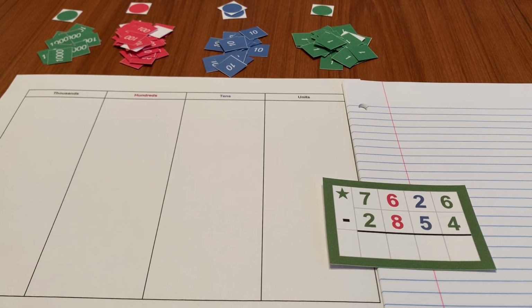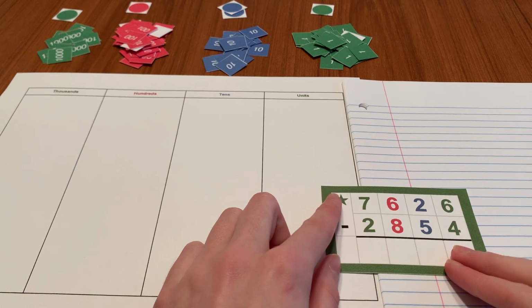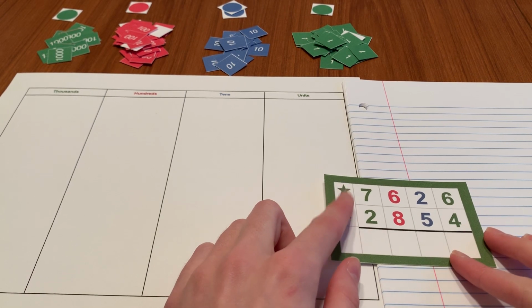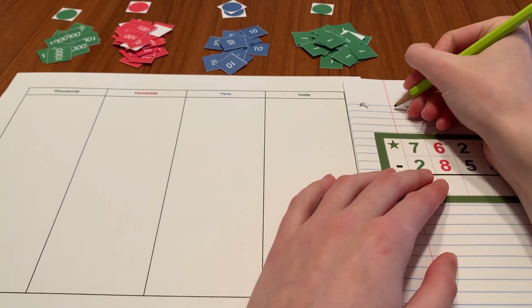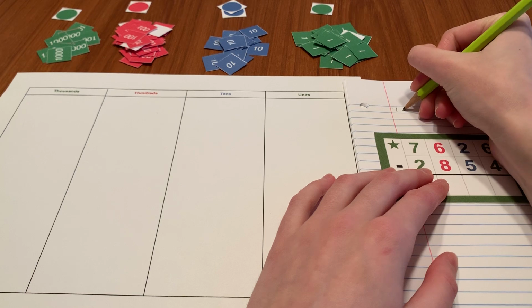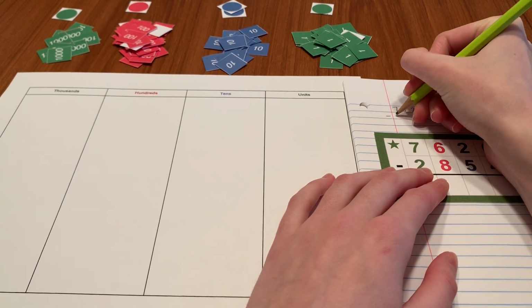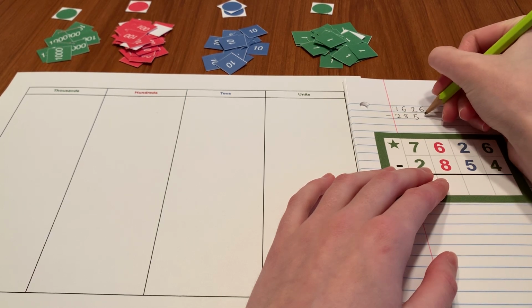This is subtraction with the stamp game. This star means that it is a dynamic subtraction problem, which means that we will be regrouping or borrowing. So I start by writing out the problem: 7,626 minus 2,854.